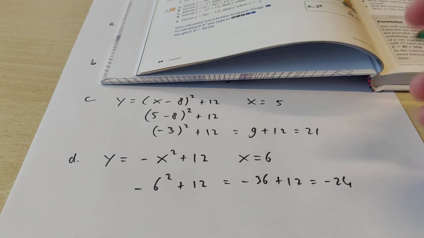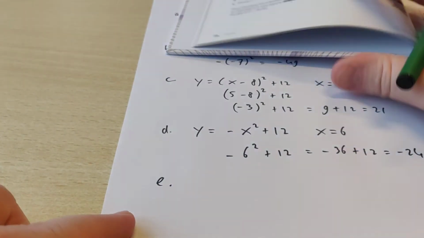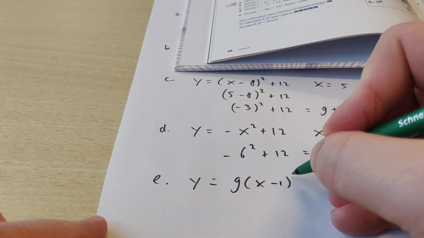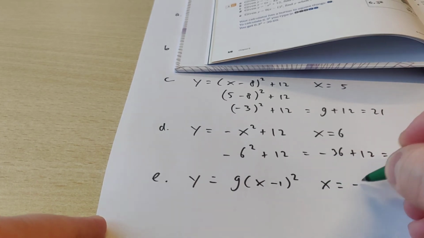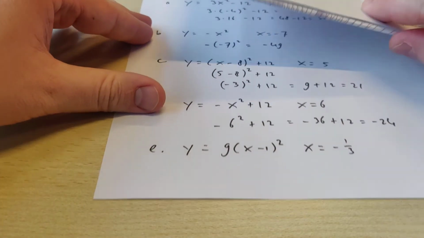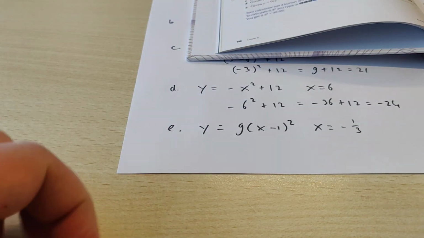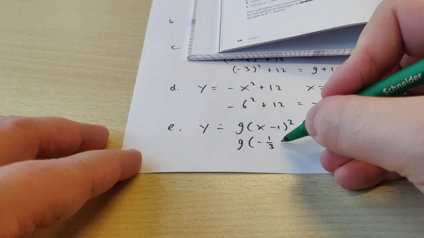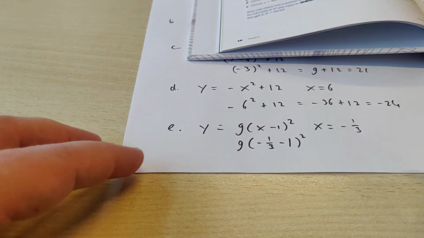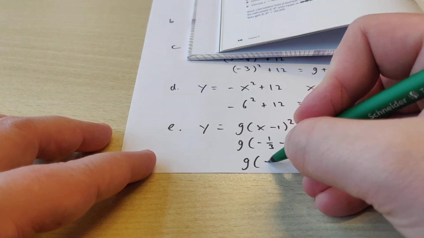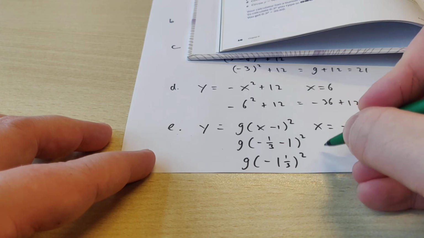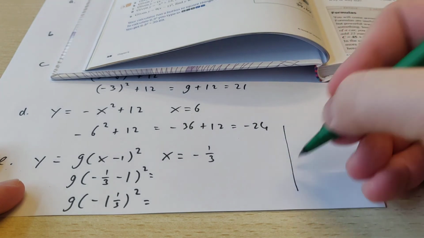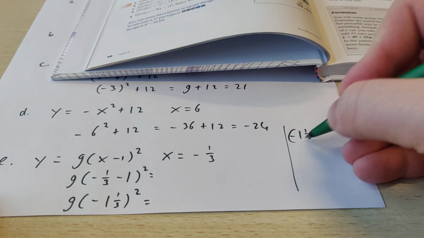And then lastly we also have E. For E the formula is y equals 9 times x minus 1 squared, and it tells us that x is minus 1/3. So this is a very difficult one, right? Because we have this annoying fraction there. So first I'll just fill in the fraction on the spot of the x, and then minus 1 and squared. So it's 9 times minus 1/3 squared, and then we need to figure out what that is. Now I can use a little side note here to tell you how to do minus 1/3 squared.